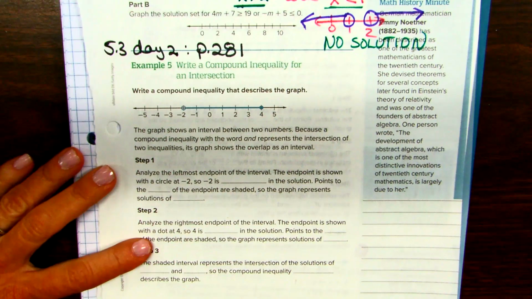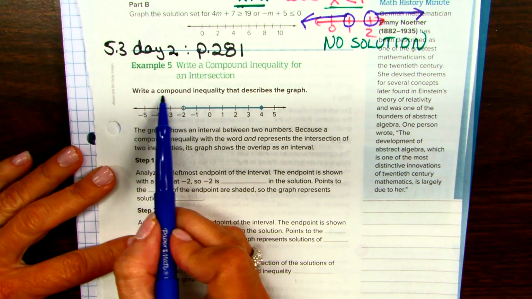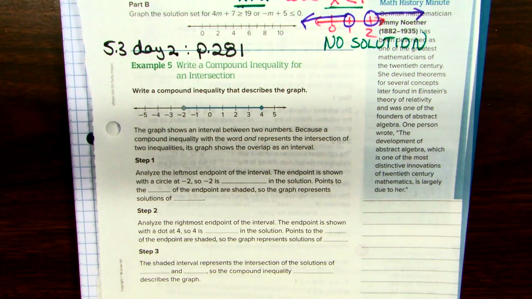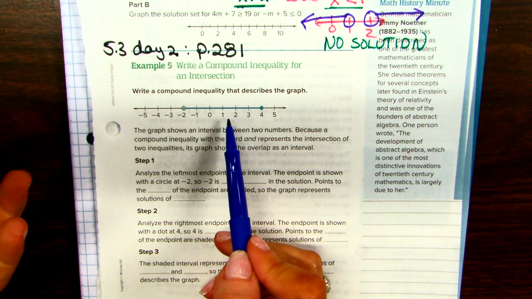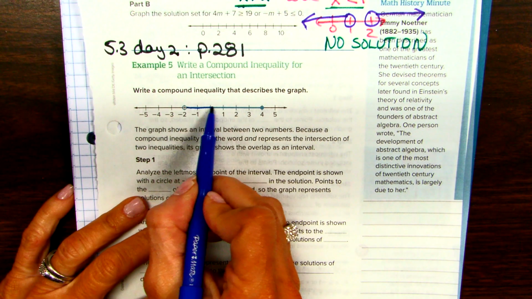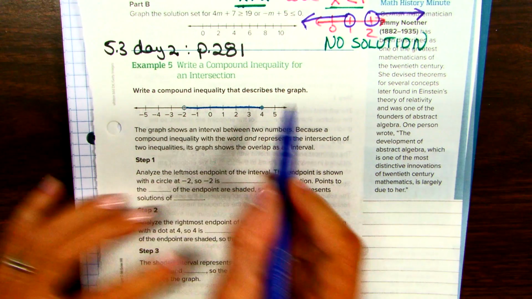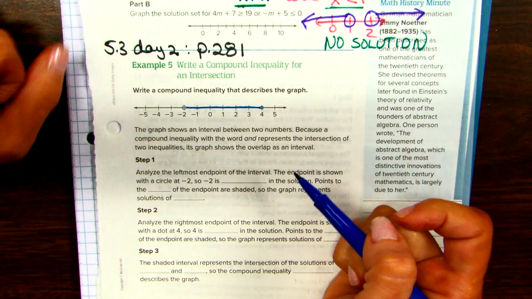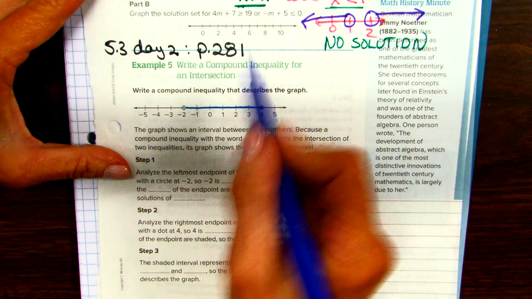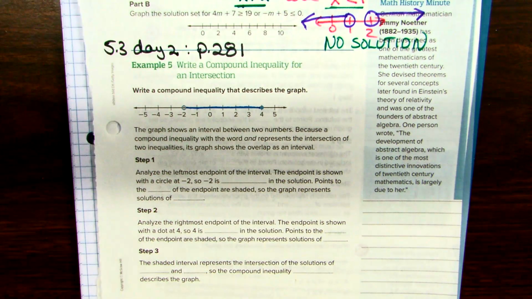So the first one we're going to do, example 5, write a compound inequality that describes the graph. So you're given the graph, you have to write what that is saying, okay? As we learned, if the 2 points are connected in the middle, this is an and problem. And we're going to write our and solution as one jumbled up answer, kind of like example 1, not separated, but all together.